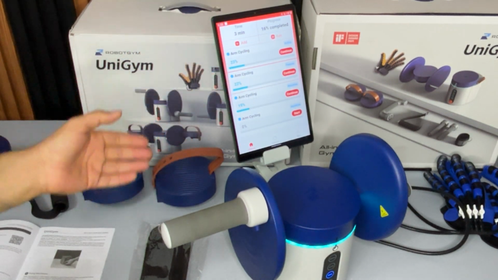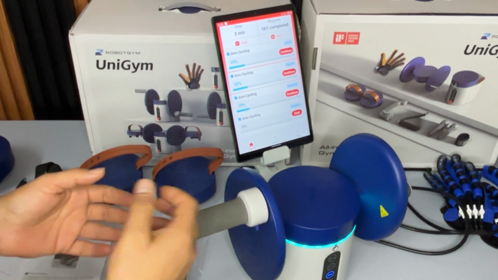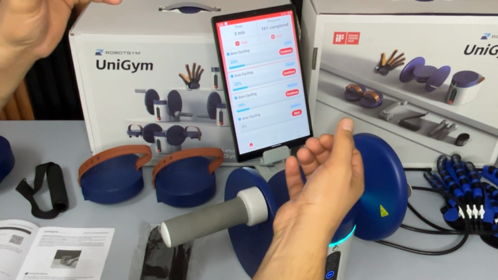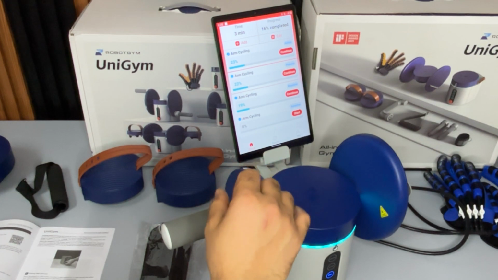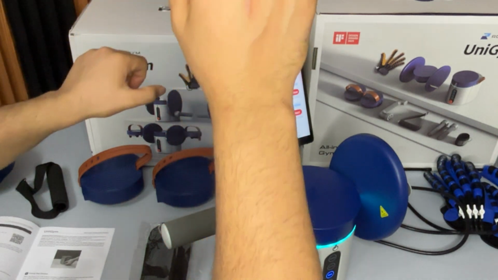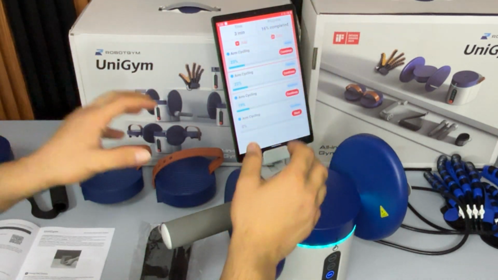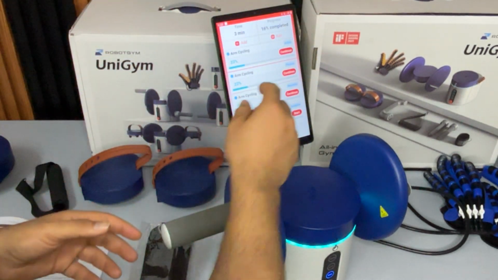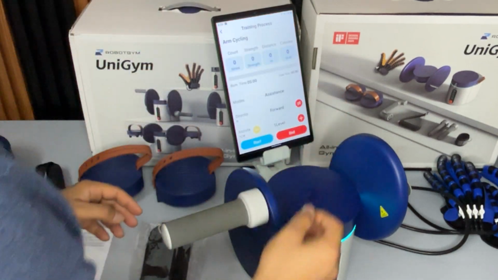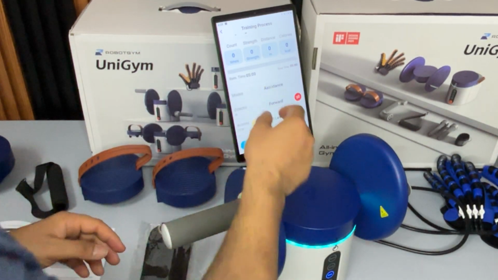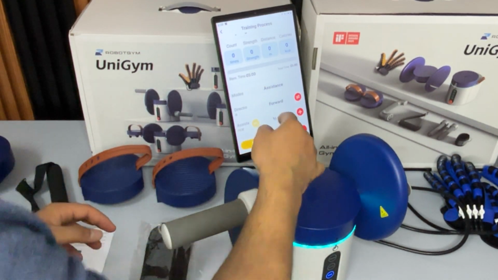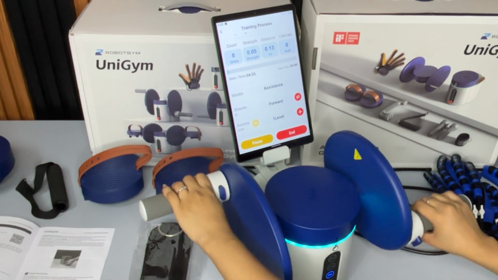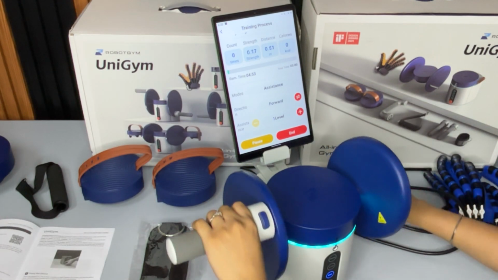Now I will show the assistance training. Assistive training means the patient is unable to perform the activity, but he or she is trying to do the same, moving with a slight force. The device will help the patient to complete the rotation. Now I will show you how. Start. I am just starting the same. The patient will slightly apply force, and the device will help to complete the rotation.